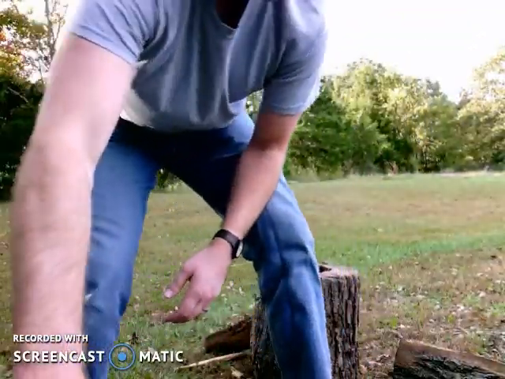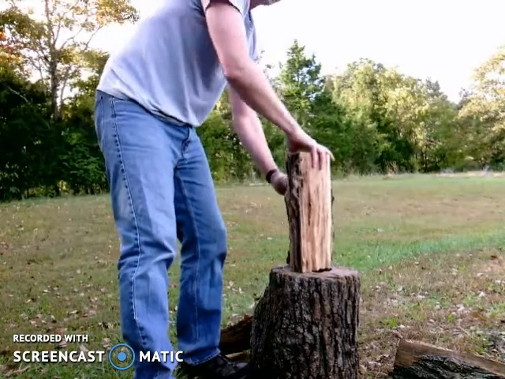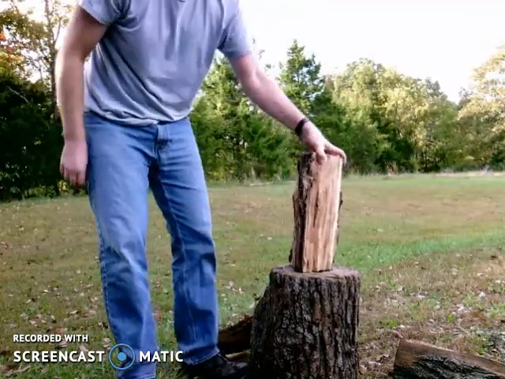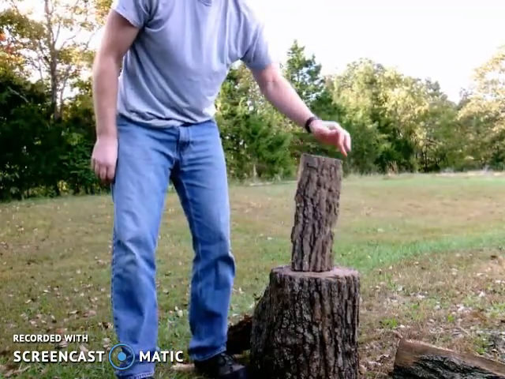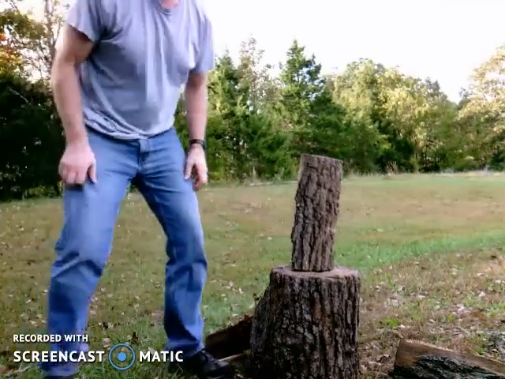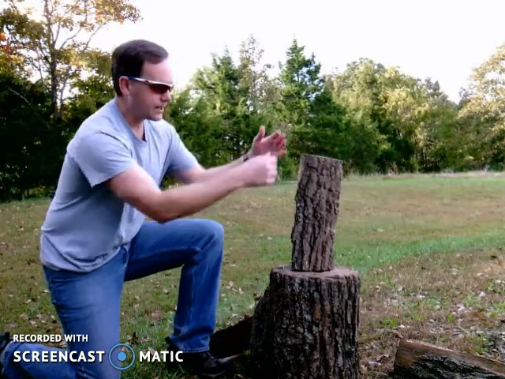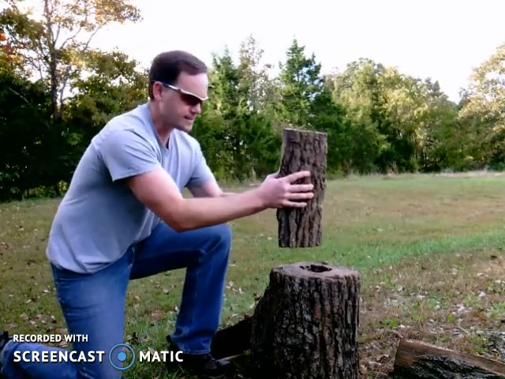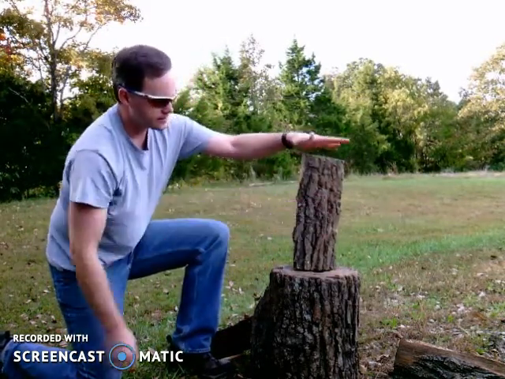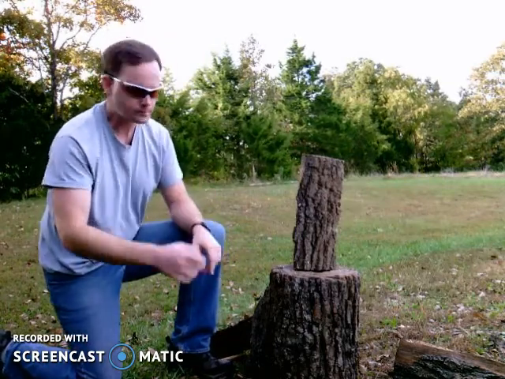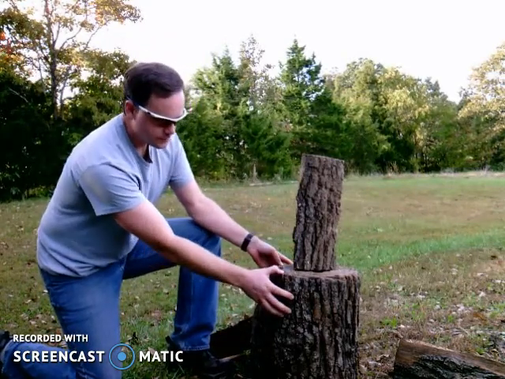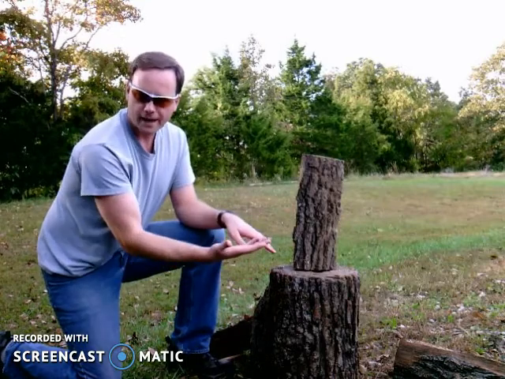Alright, we take a log, we put it here on our splitting block, right? We get that guy balanced. We've got two forces acting on this right now, and they are balanced forces. We've got gravity pulling down on the mass of this block, right? This piece of firewood. We've got the log itself, or the chopping block, right, pushing back up.